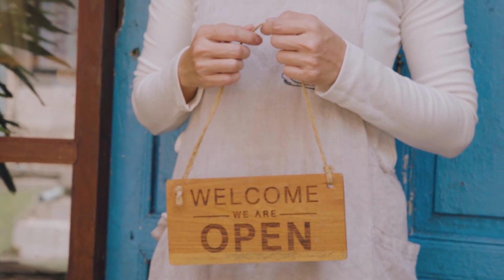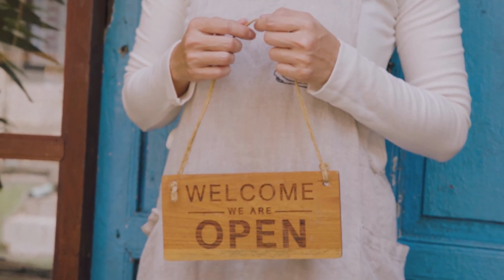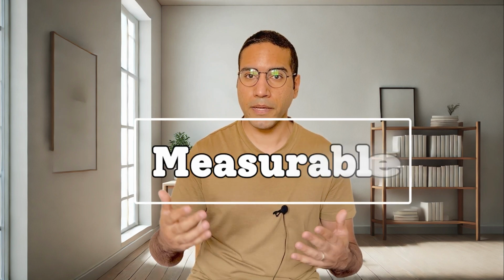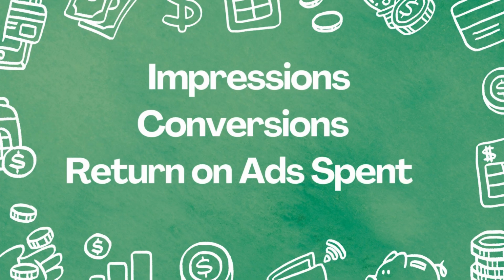This is particularly helpful for Shopify stores that are just starting out and want to create a customer base. And finally, social ads can bring measurable results. There are key metrics that you can follow for your campaigns like impressions, conversions, or return on ad spend to evaluate how well your campaigns are doing and make data-driven decisions.